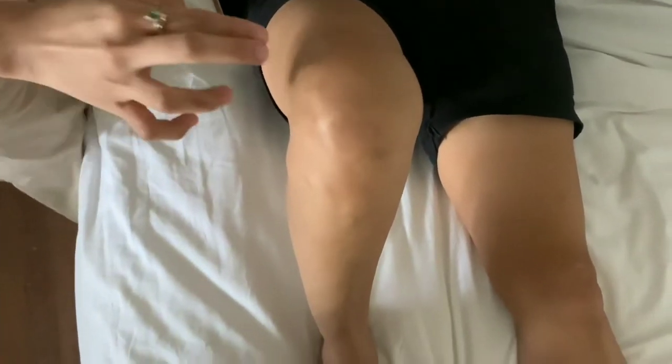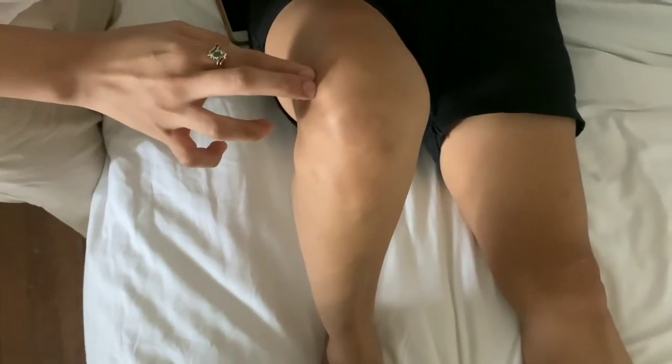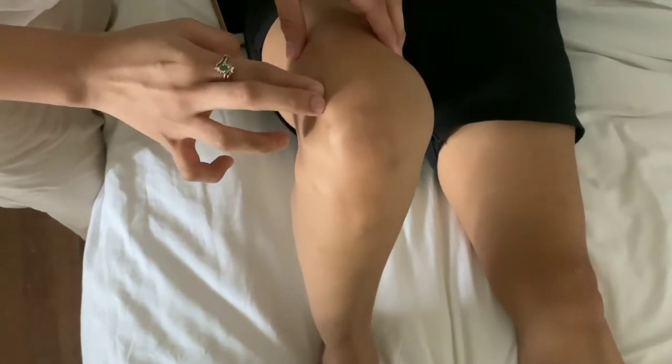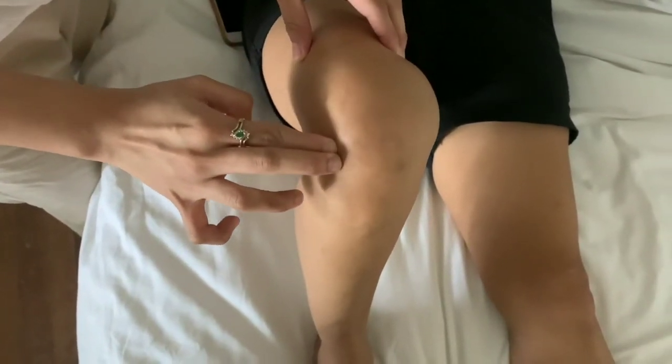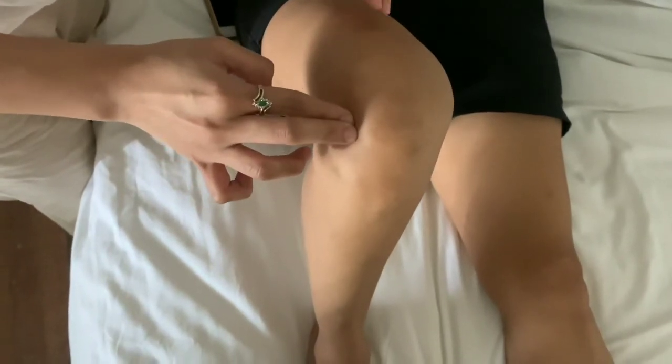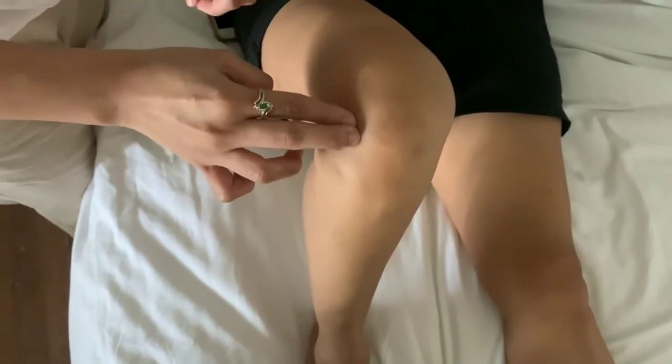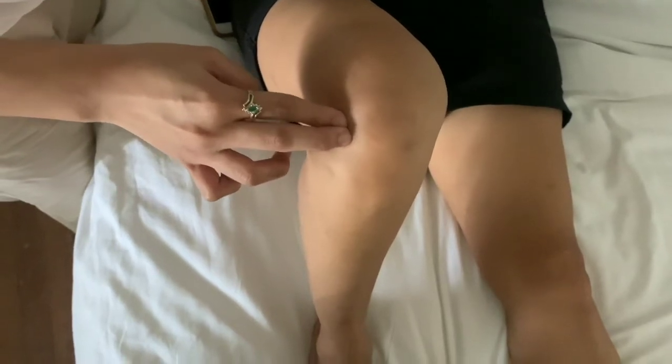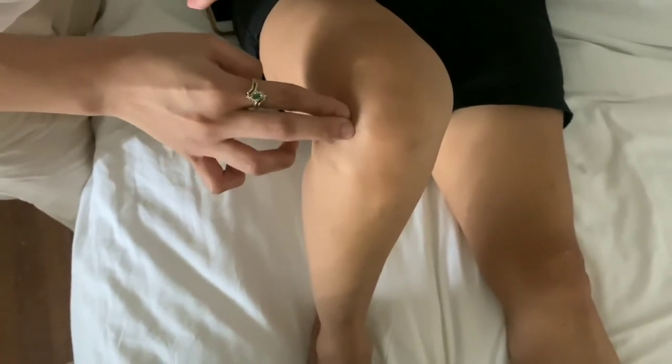So to palpate the posterior lateral facet of our patella, we will trace the lateral femoral condyle to the lateral edge of our patella, and from here we can palpate for the posterior lateral facet of our patella.